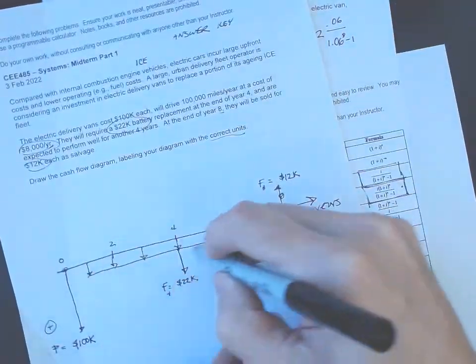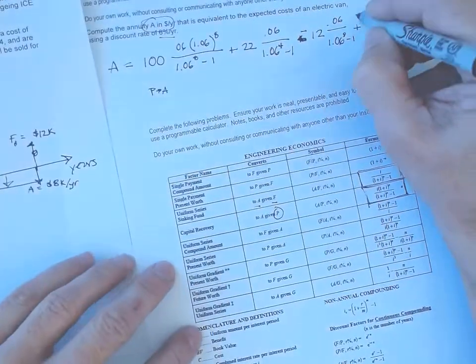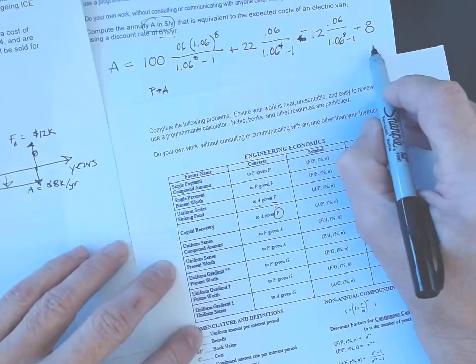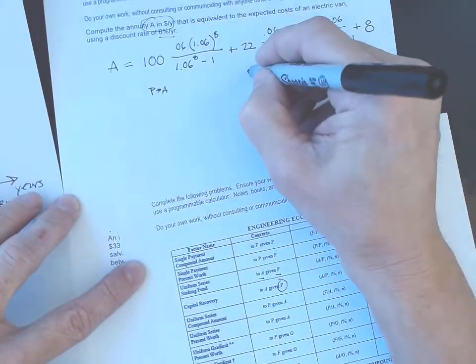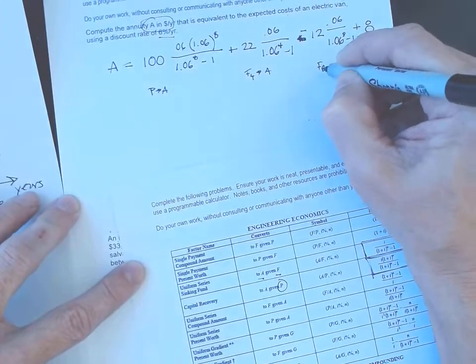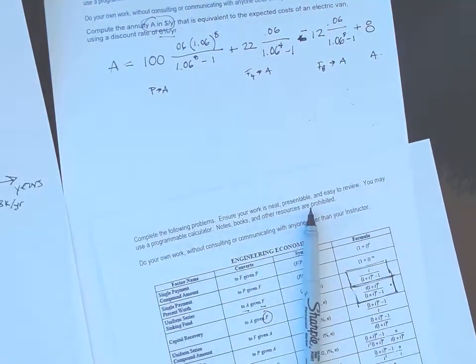And then what about the operating costs? Well, they're already in units of dollars per year, so we don't have to convert them at all. We will just add them to the end. Now we have some calculating to do. So what do I got for a calculator?